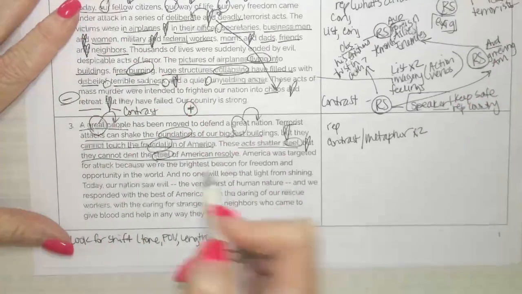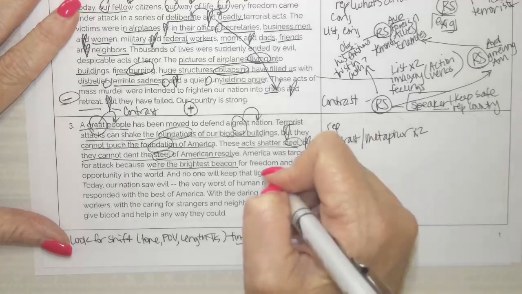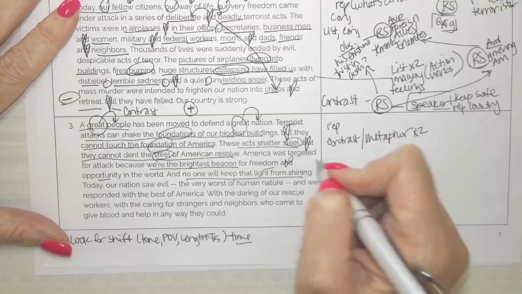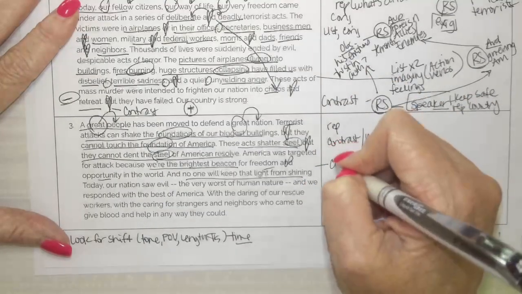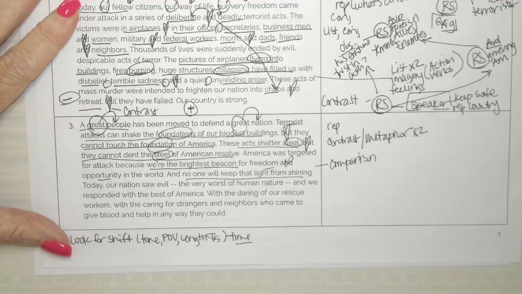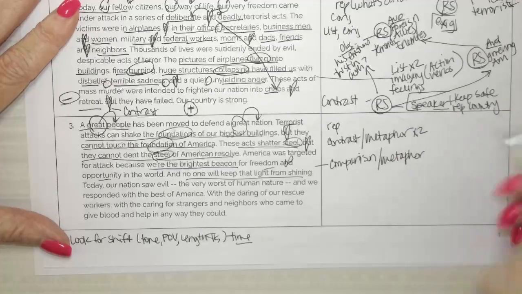We actually have a third because we're the brightest beacon for freedom and opportunity. No one will keep that light from shining. So we actually have another one that is a comparison, right? Comparing America to a beacon. Again, metaphor, simile, I don't care either way. It's a comparison or a contrast.